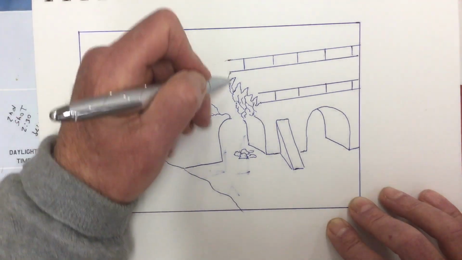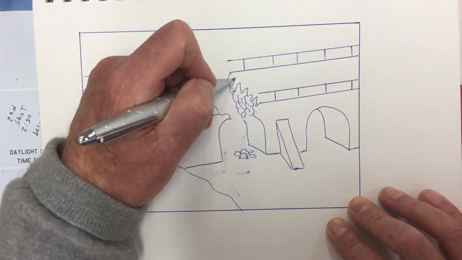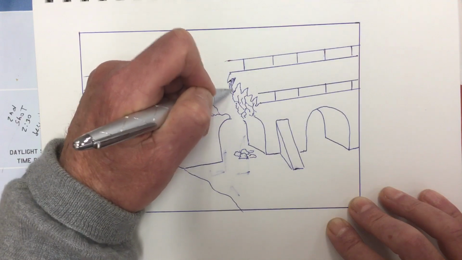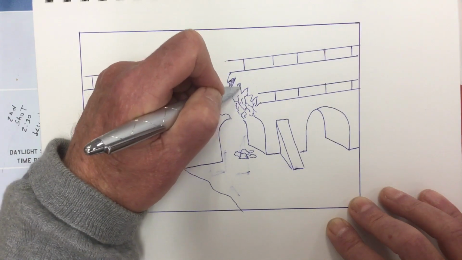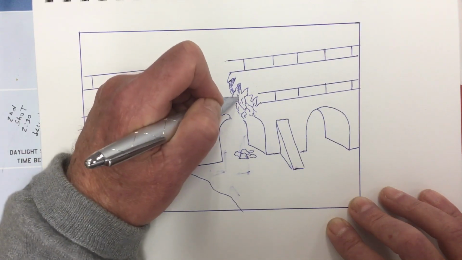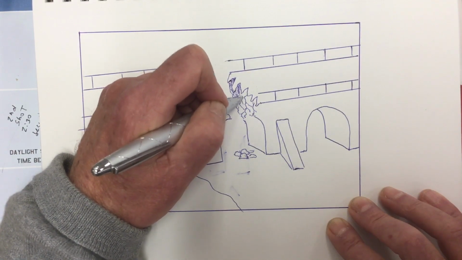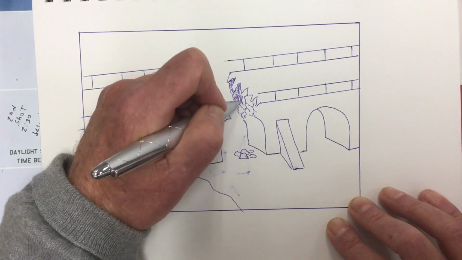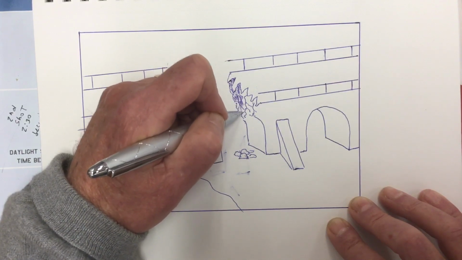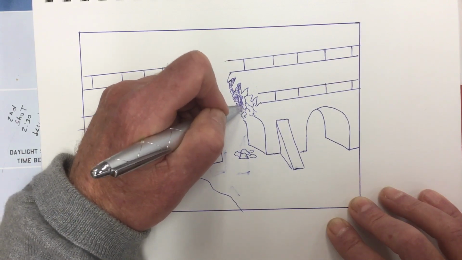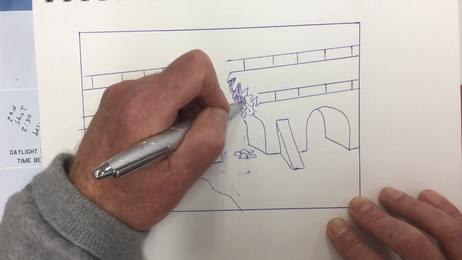All right, well, let's start shading. So here it's important that you use different values. You can use the squiggly line, or you can do your cross hatching. It doesn't really matter, but you do want to use different values.